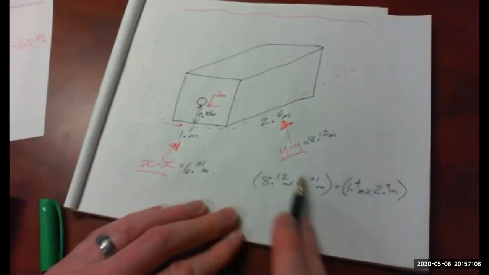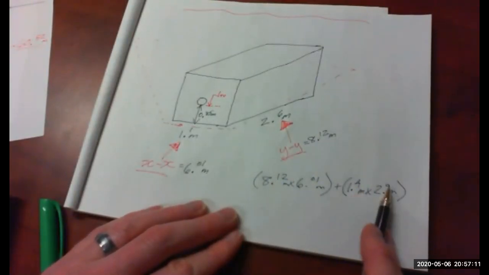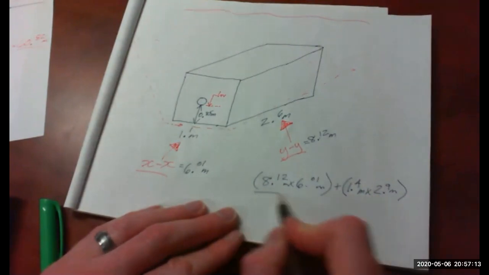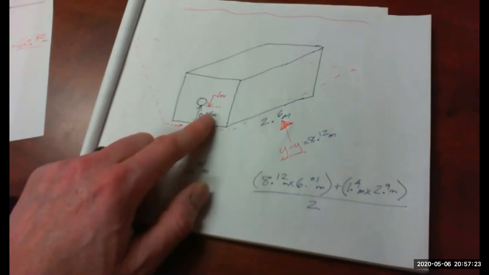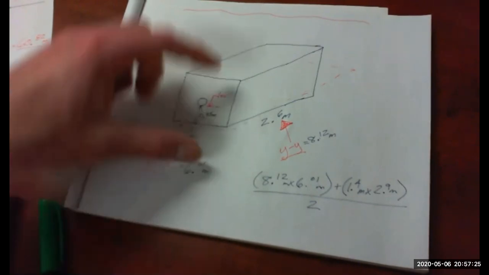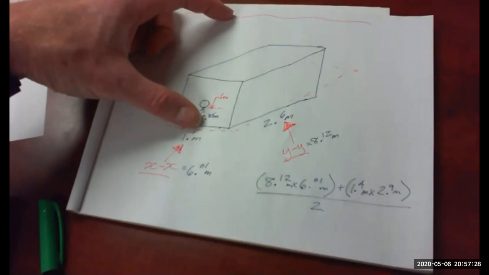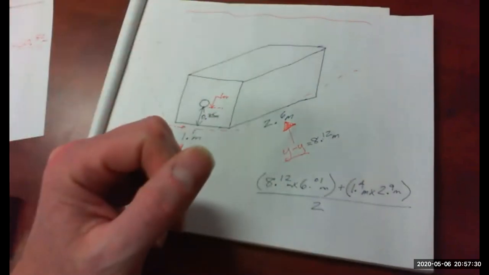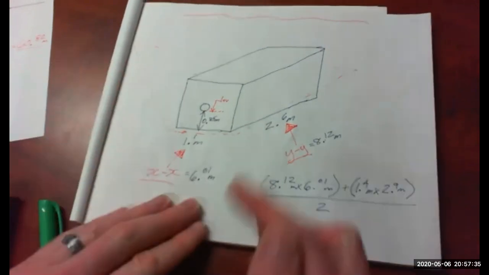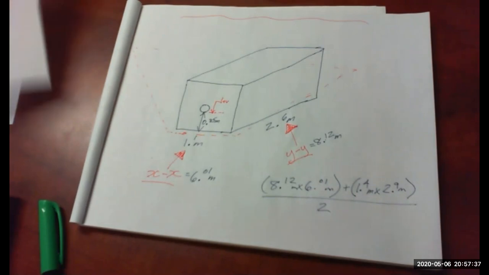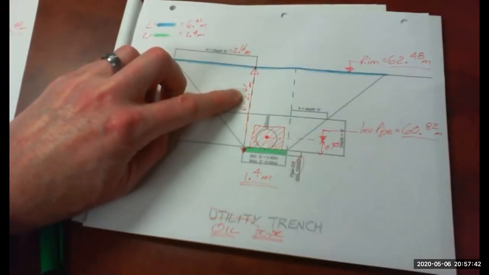So this will give us an area. If we add those two together and divide by 2, it gives us the average excavated area for our oil interceptor. Then by simply multiplying by the overall depth of our excavation, it'll give us the volume, the cubic meters of excavation. So what was our depth? We calculated that to be 2.61. It's the same on both.